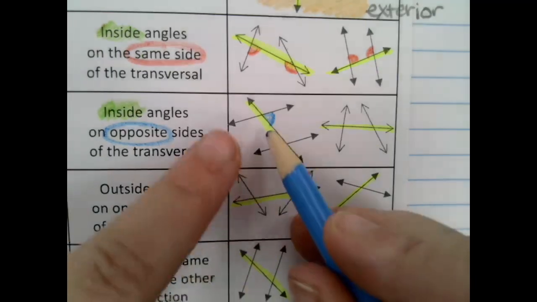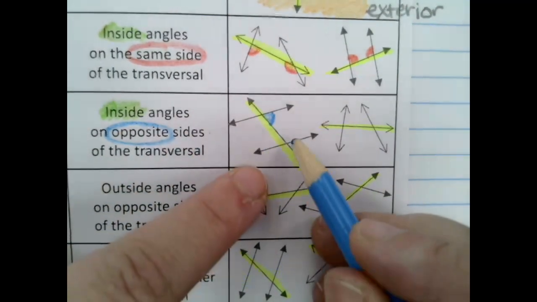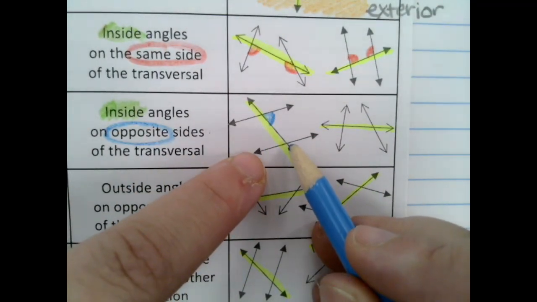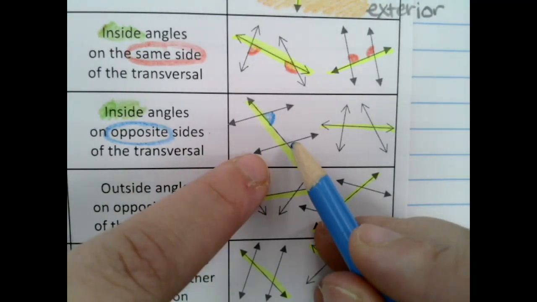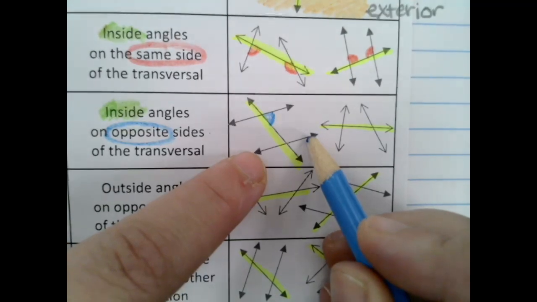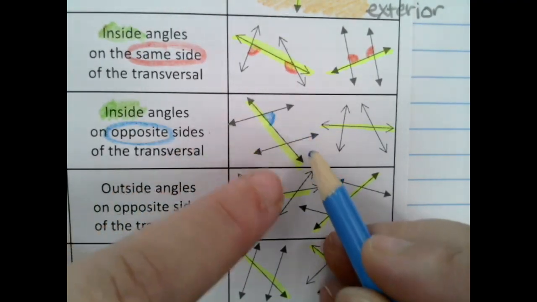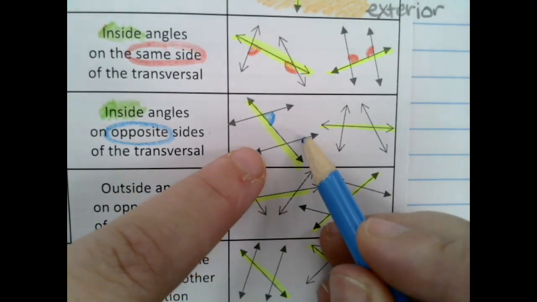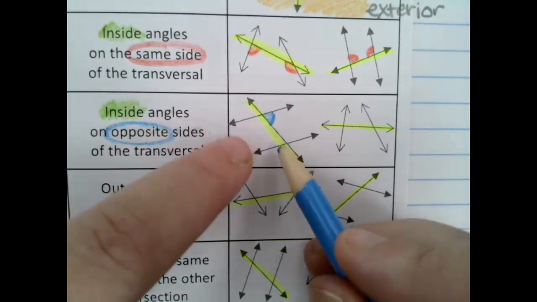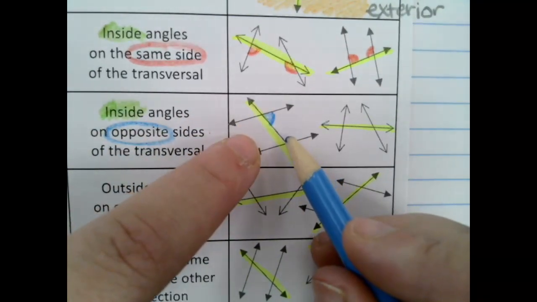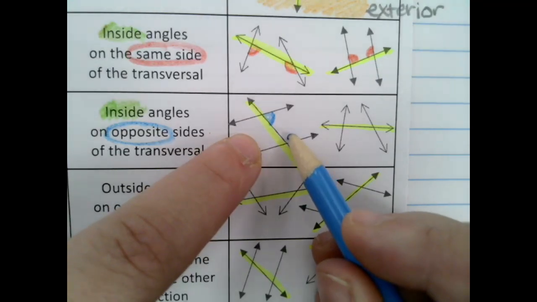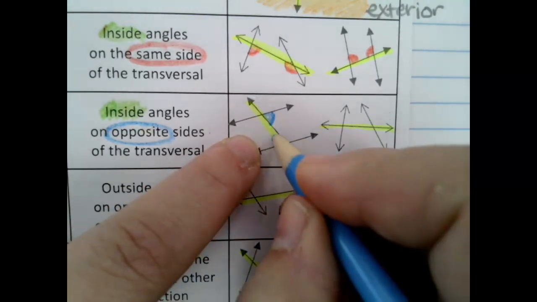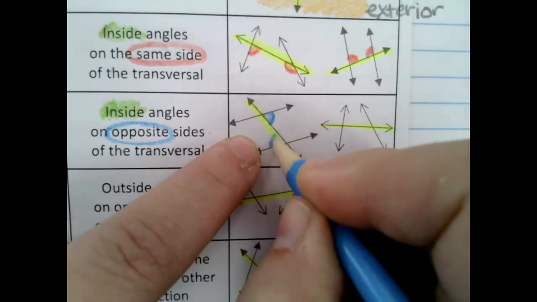So I go to the other line. For alternate interior, I'm going to decide, do I go above or below for inside? What would be inside in between the lines? Above it. But now I need to alternate. So do I want to be on the left side of the transversal or the right side? Good, left side. I have to switch over to the other side. Alternate.